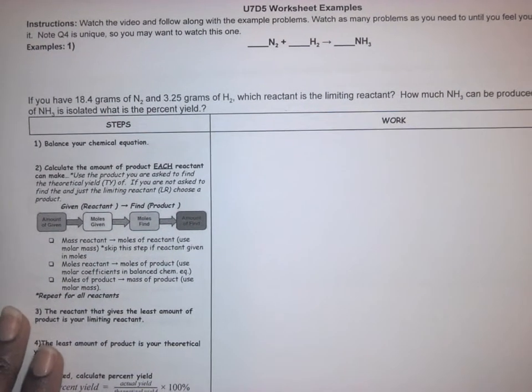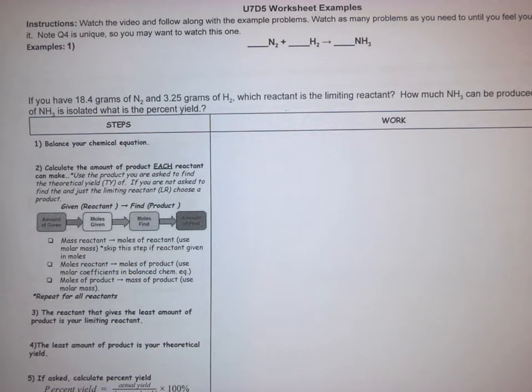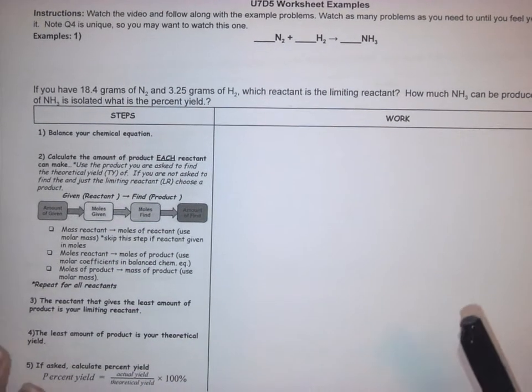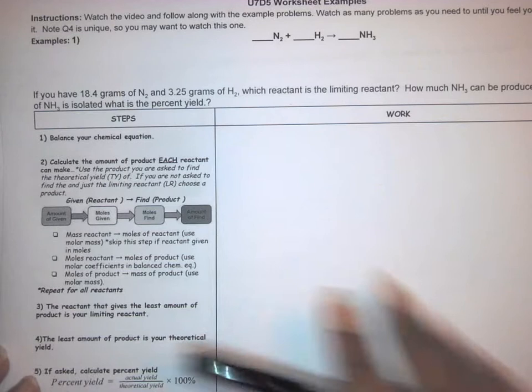This is example 1. Just so you know, in this video, I will be showing how to solve for limiting reactant, theoretical yield, and percent yield for these problems. I'll be starting with example 1 in your worksheet.